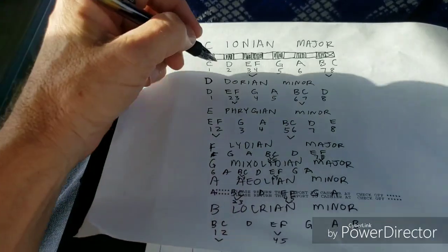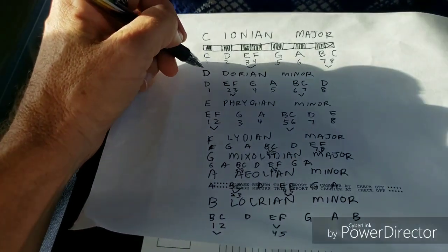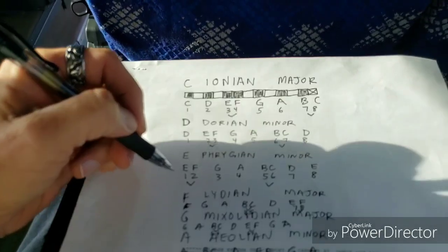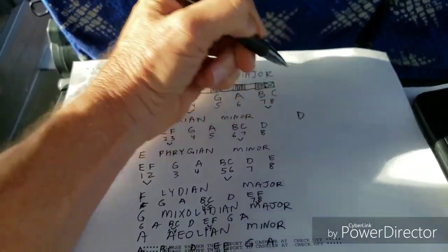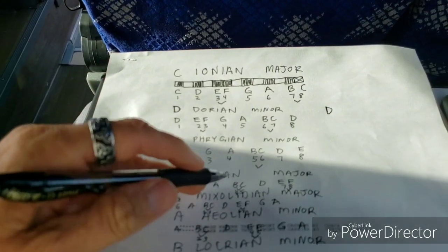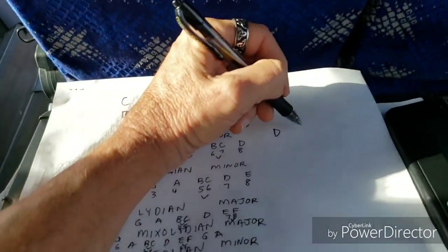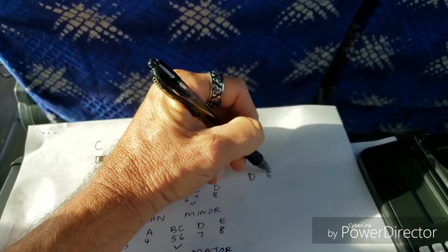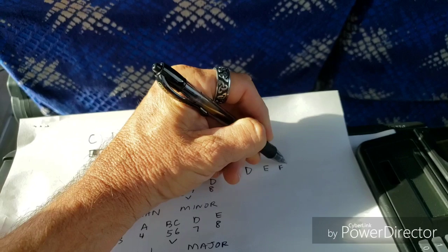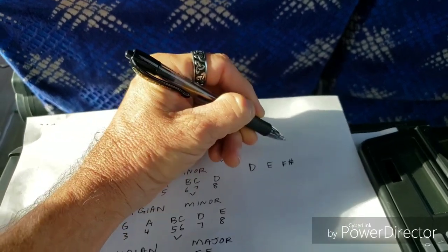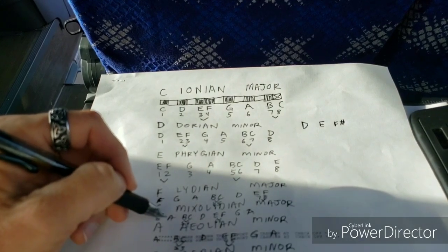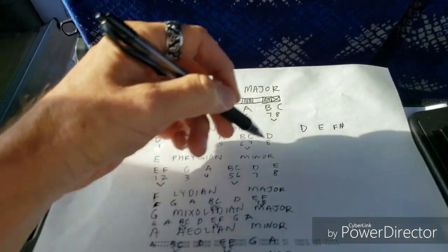So if I can do it in my mind here, let's see. I'll just write it down. If I was going to make D into a Lydian sounding scale, I would play the first note D, and then I'm going to go down to Lydian. It's a whole tone, and a whole tone. So it'd be D, E, okay, a whole tone would be F sharp, okay, and there's a whole tone again. So it's whole tone, whole tone, whole tone.